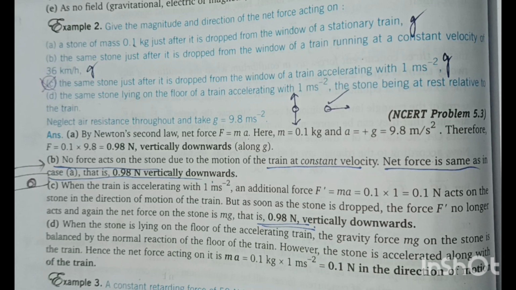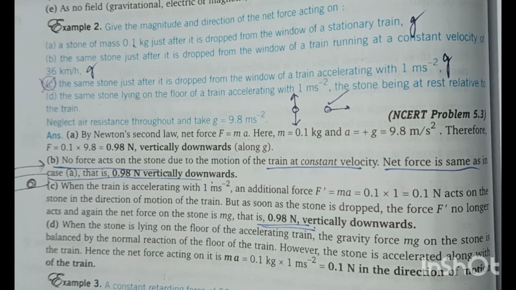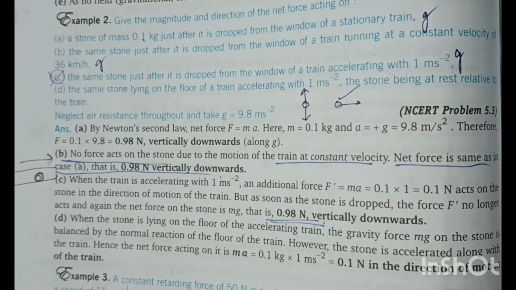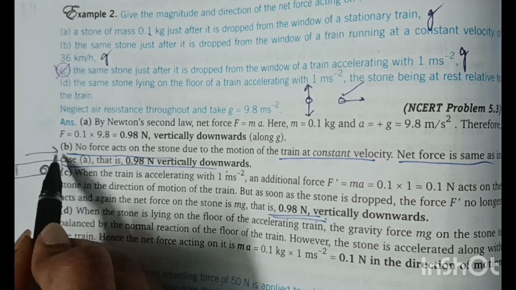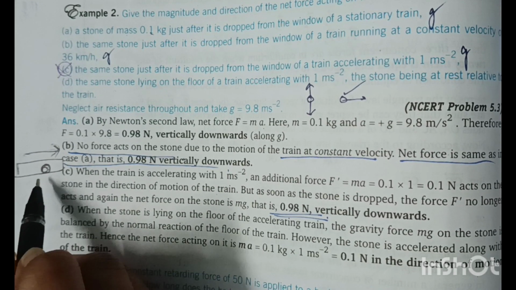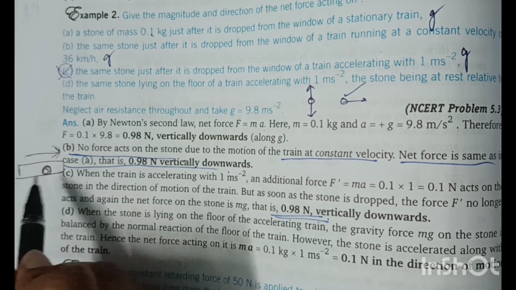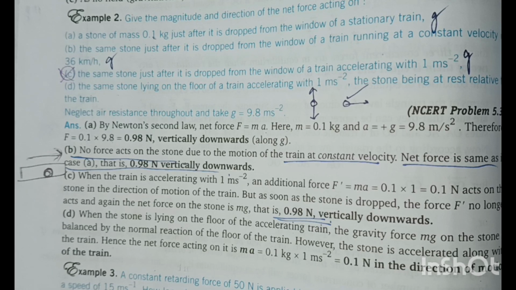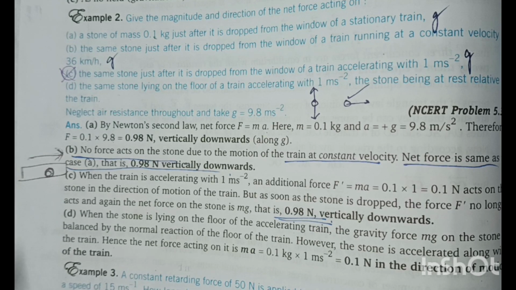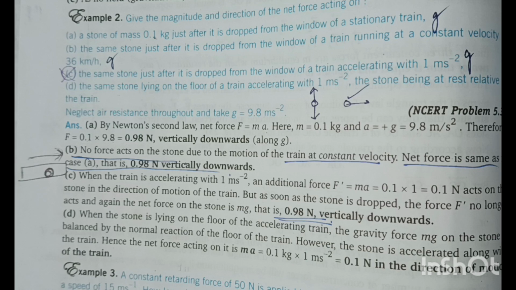So our train is accelerating with 1 meter per second square, and when it is accelerating, there will be a force acting on that stone, that is mass into acceleration, because it is in the train which is accelerating. Mass is 0.1 and acceleration is 1 meter per second square.